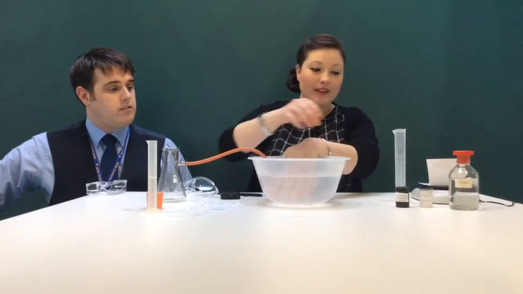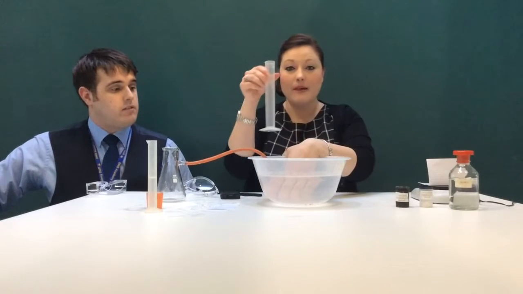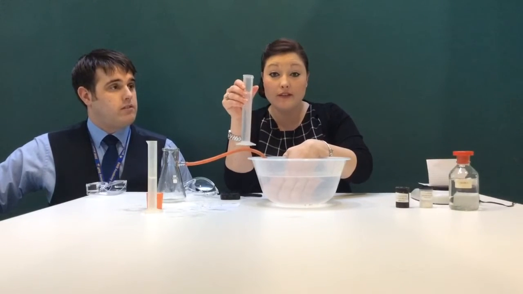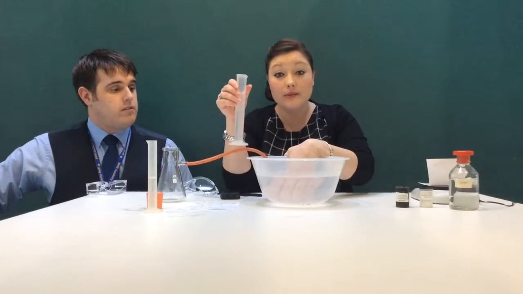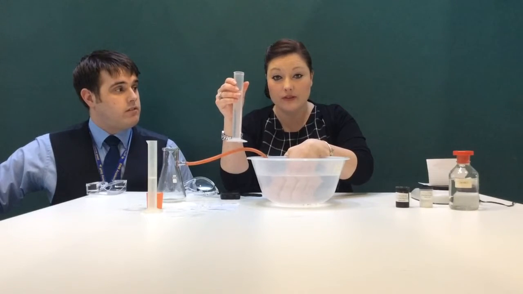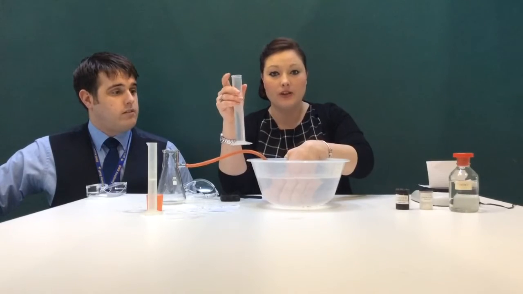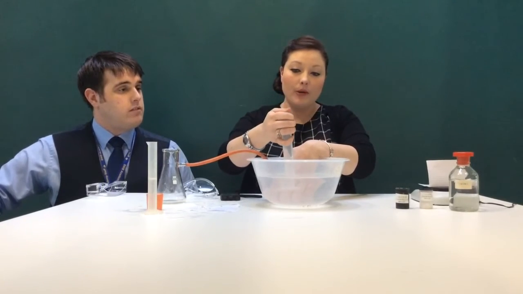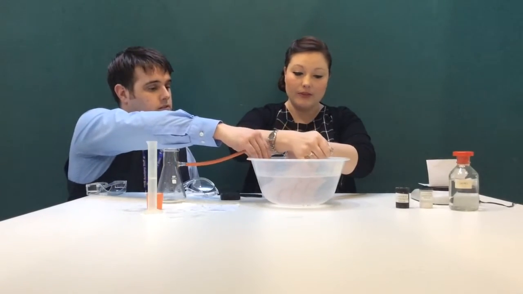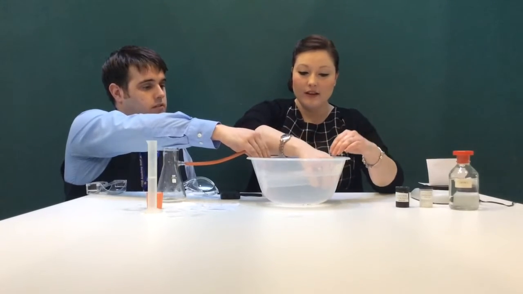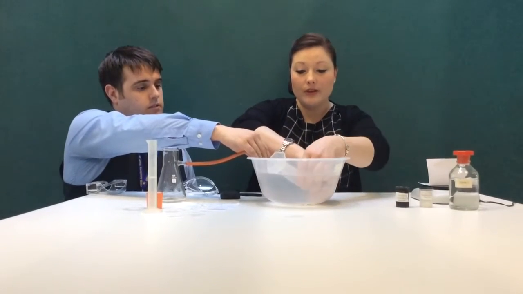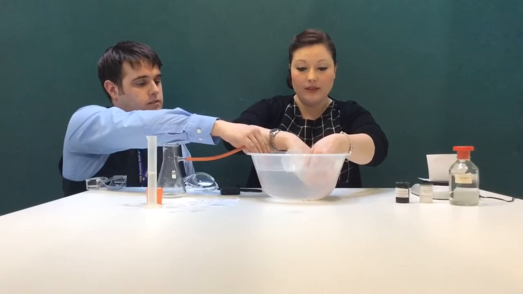Okay. Here I have a measuring cylinder, and that's already filled with water. Now it's really important that we make sure this measuring cylinder stays filled with water so our reaction can be measured effectively. So I'm going to pop it underneath the water now, thank you Mr. Guest, making sure I don't lose any water in the process.